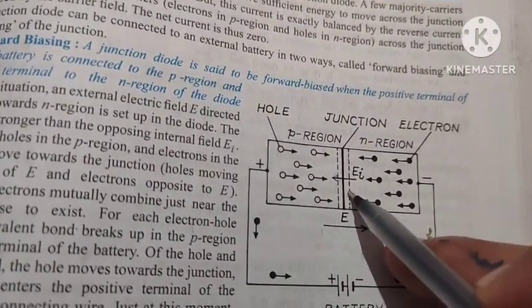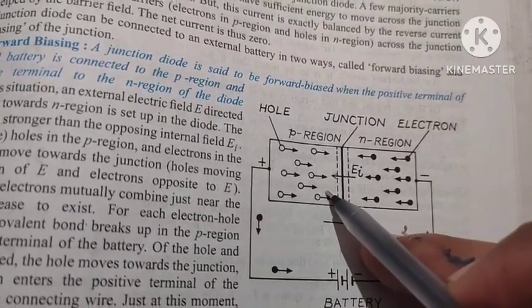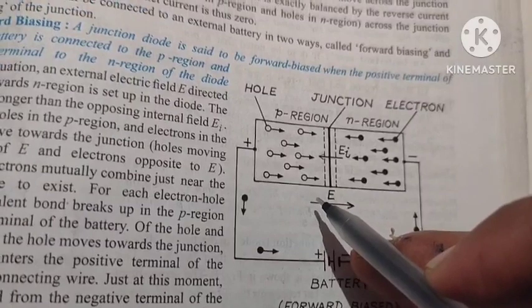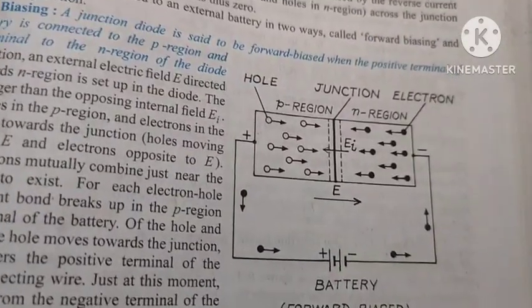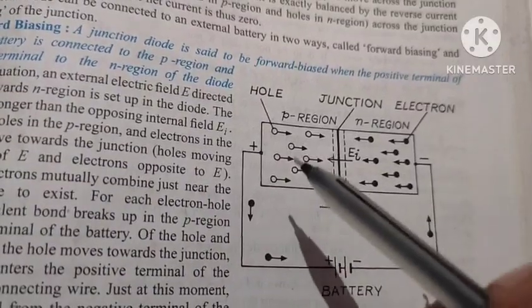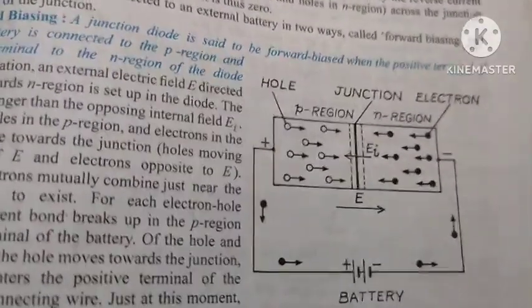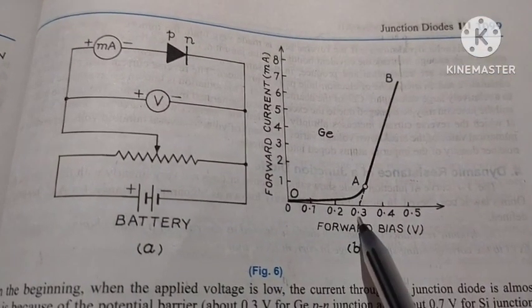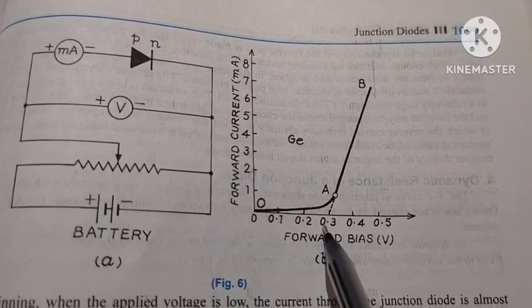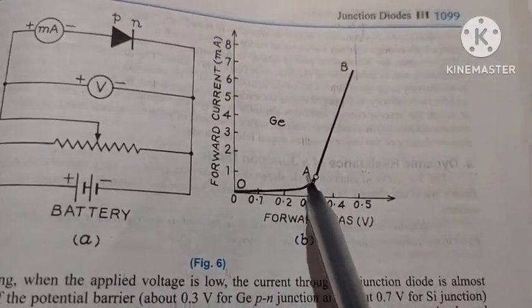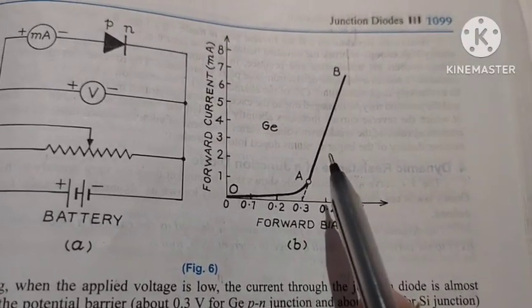But whenever the potential barrier, which is in this direction, 0.3 volt, is exactly equal to the potential of the battery, that is 0.3 volt, so that the net potential barrier is 0, that means a larger number of majority charge carriers will cross the junction and we get a rapid increase in the current. So this is the reason that at 0.3 volt for a germanium PN junction diode, we are getting a high amount of current.